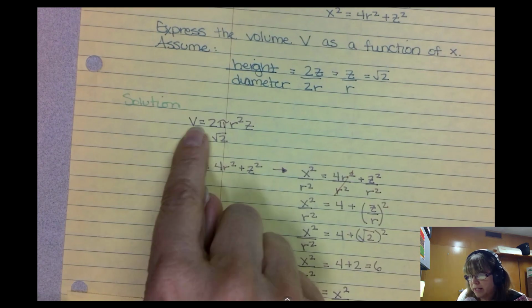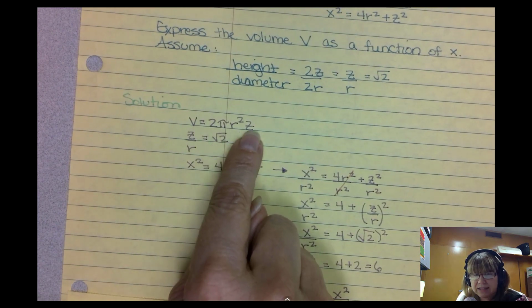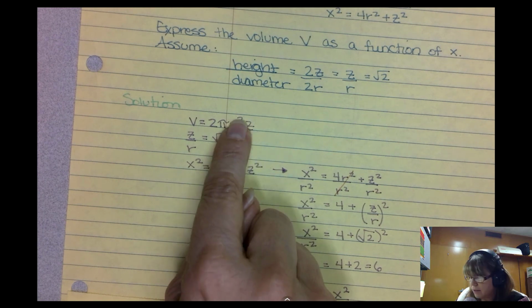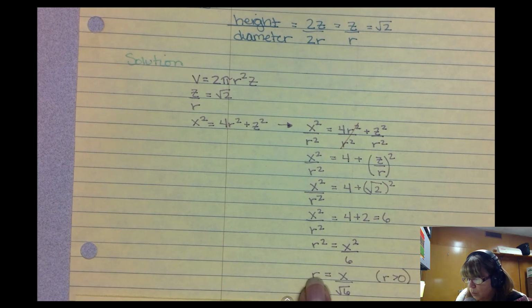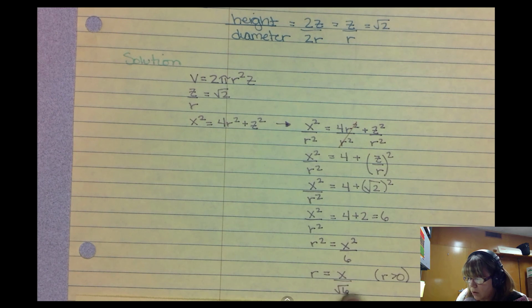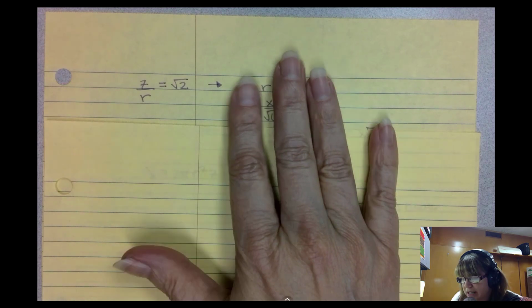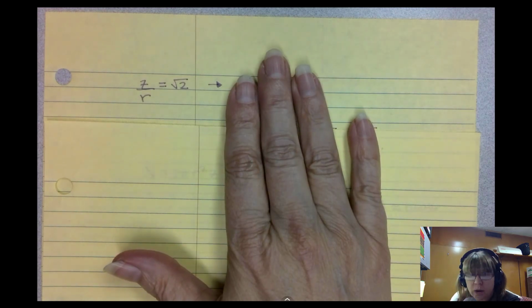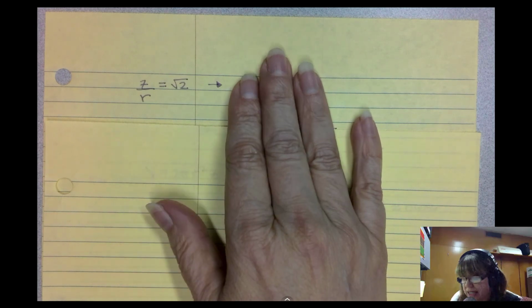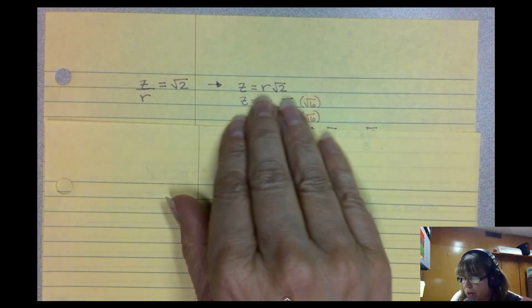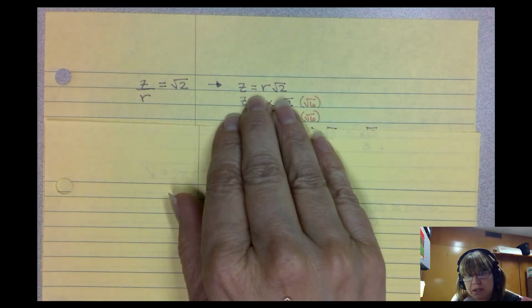Now remember, we're trying to make the r go away and the z go away. We now know that r squared is x squared over 6, so we can replace that. Now, we know r is x over the square root of 6, and because a radius cannot be less than 0, we know it's positive, so it's okay to do this. All right, so we pretty much got rid of that r squared. We know what r squared is, but we don't know what z is. So let's go ahead and use the fact that z over r equals the square root of 2. Well, that means z equals r times the square root of 2.